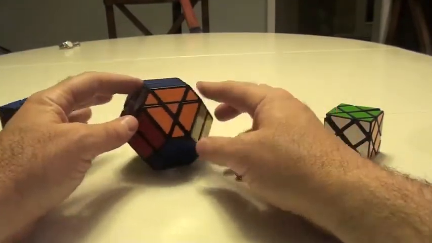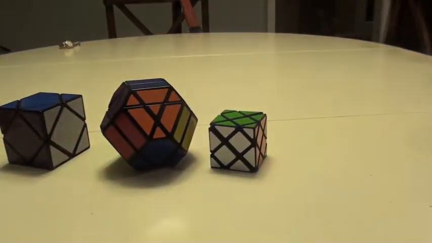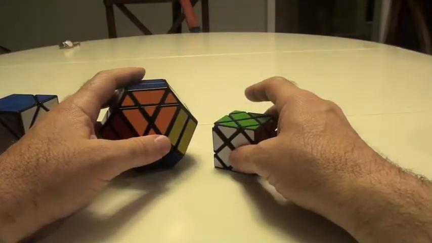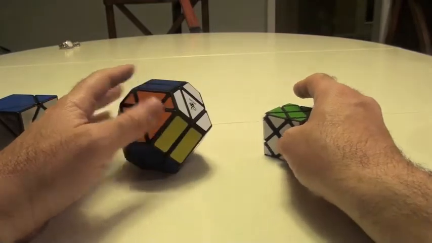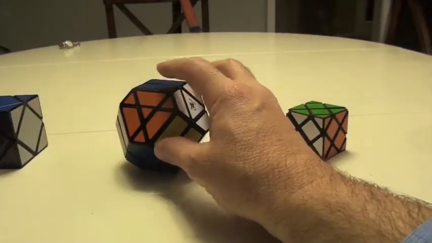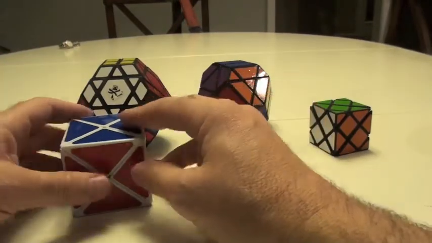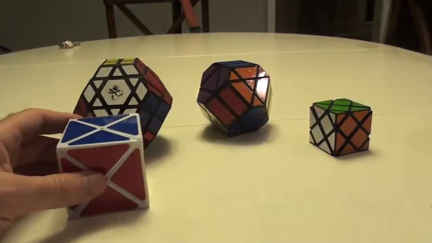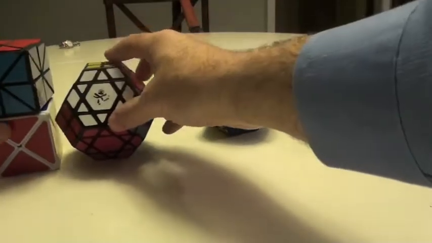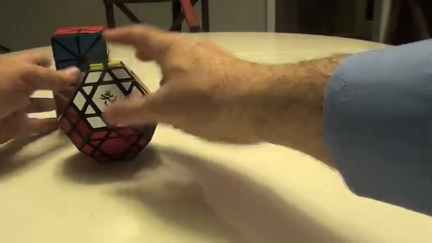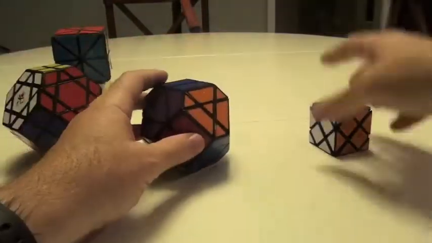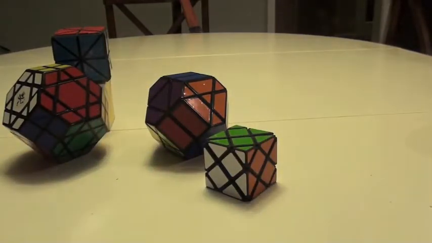The solve of this was absolutely no different from an F Skewb. It's exactly the same thing. So all these Dayan diamonds are really just other puzzles in disguise. Dayan Gem 3 is a dino with a little bit of a face turner, so it's something like a Super X. That's really more what that's like. And now we have the Dayan 5, which is basically an F Skewb.